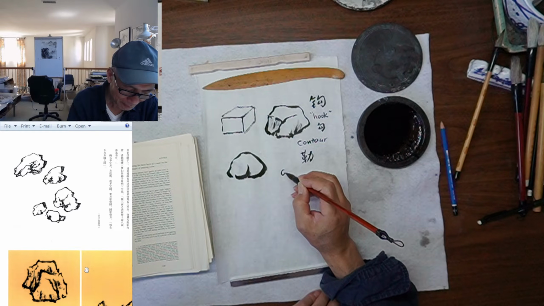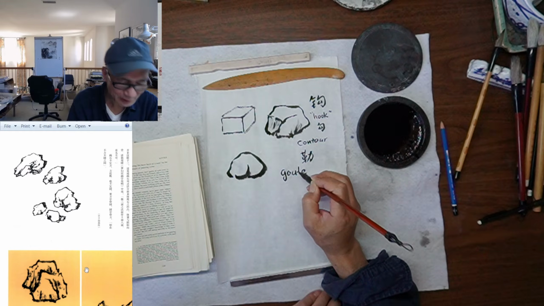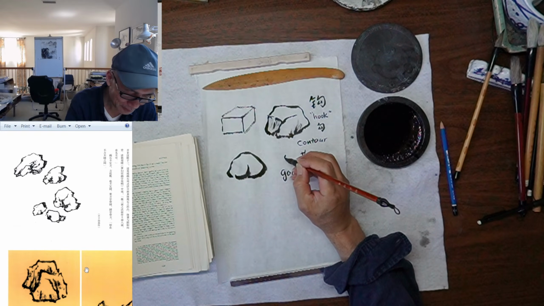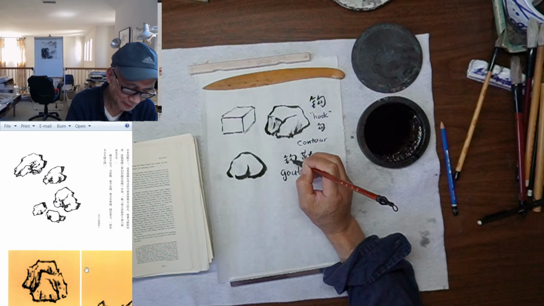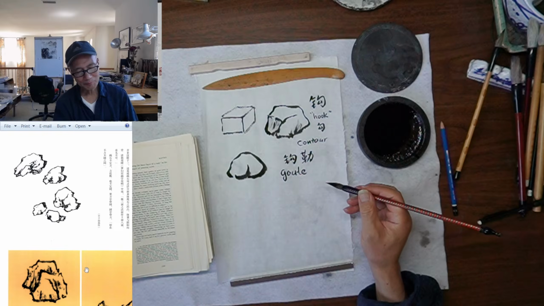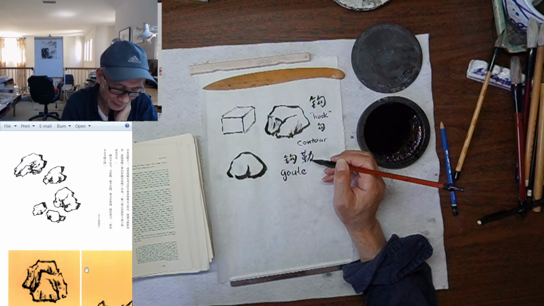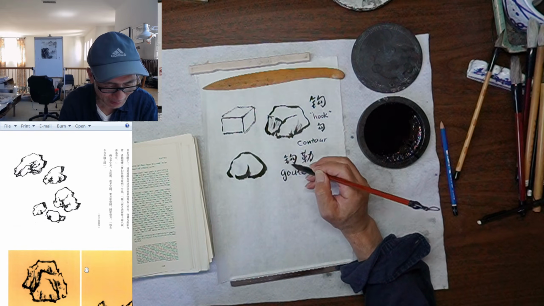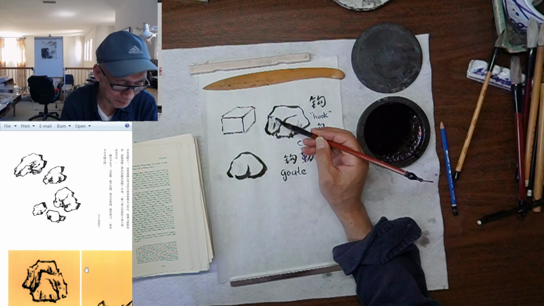Go le. You can put a hyphen there, between the two words. Go. Oh, le. Yeah, go le. And I think it means contour hook. As a noun it is a hook. So some people call it the hook brush.